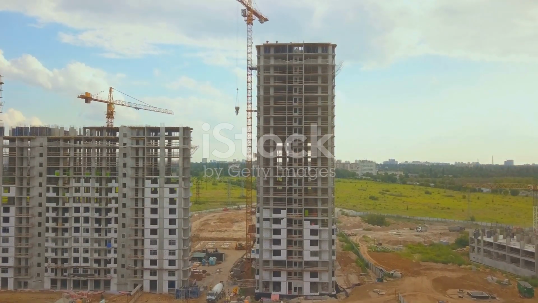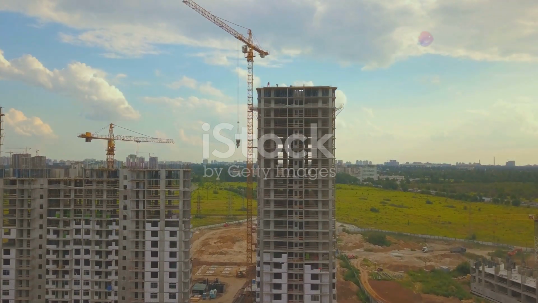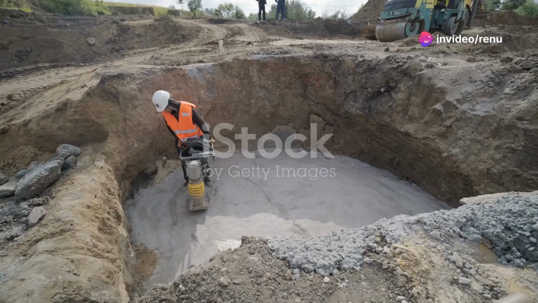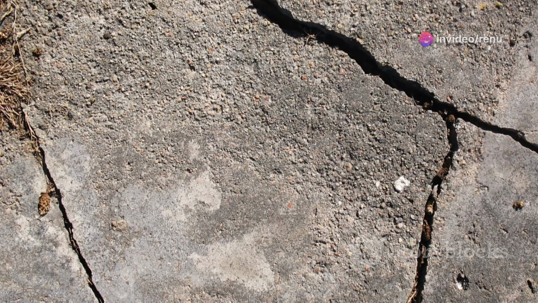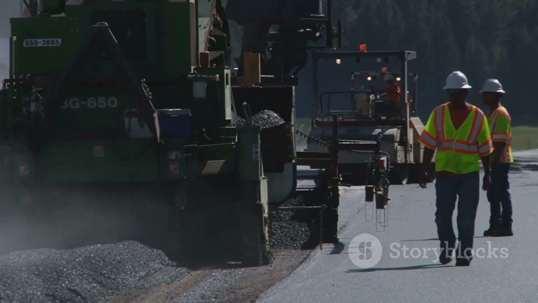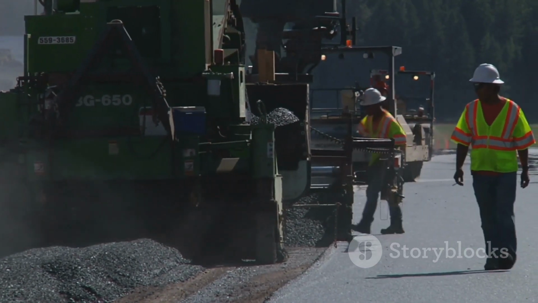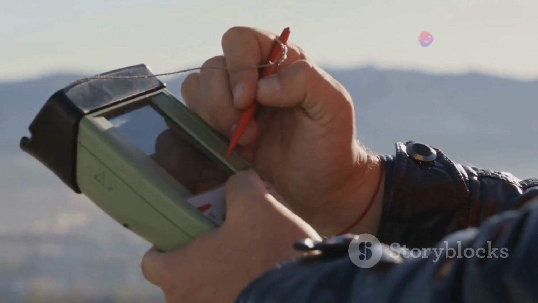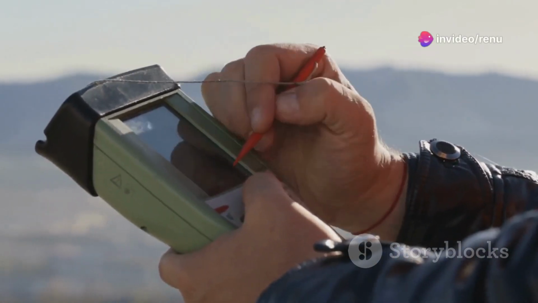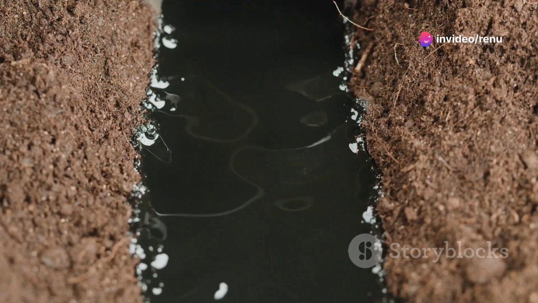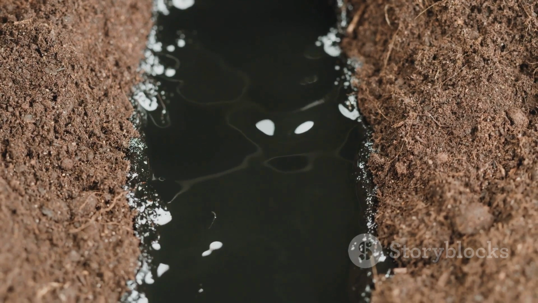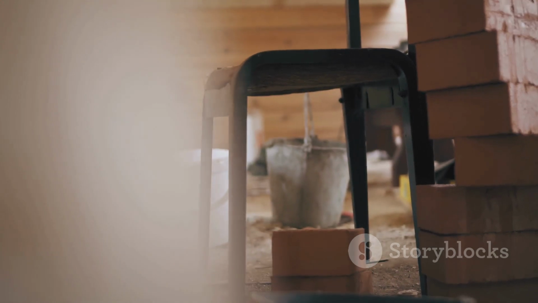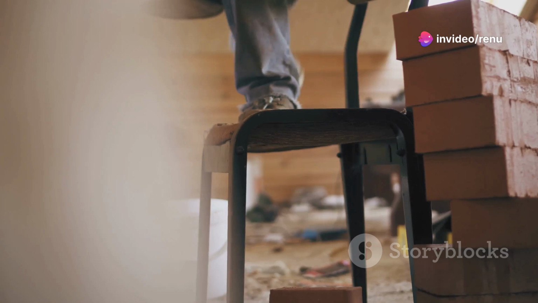Imagine constructing a high-rise building on loose, sandy soil. The weight of the structure would likely cause the soil to compress unevenly, leading to settlement, cracks, and potential structural failure. This scenario highlights the critical need for ground improvement in construction. Ground improvement encompasses a range of techniques employed to enhance the engineering properties of soil and rock. These properties include shear strength, stiffness, permeability, and compressibility. By improving these properties, ground improvement techniques create a more stable and predictable foundation for construction projects.